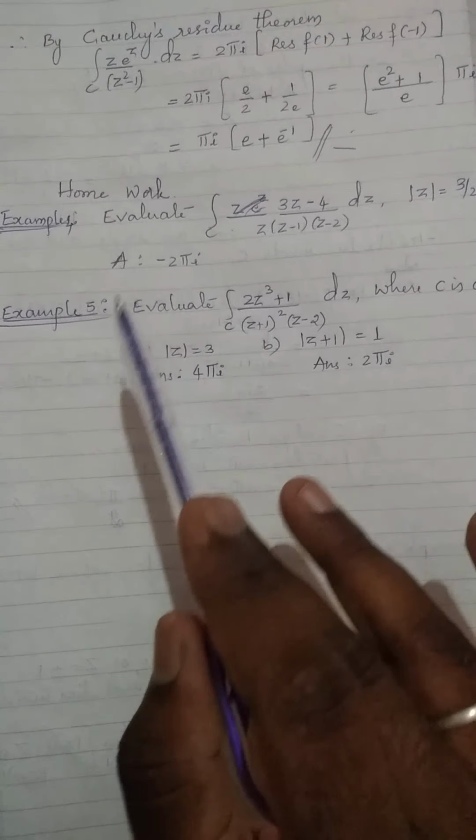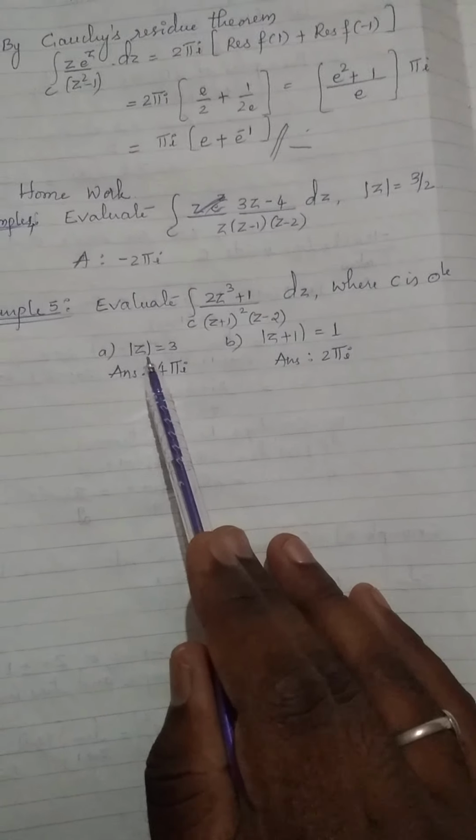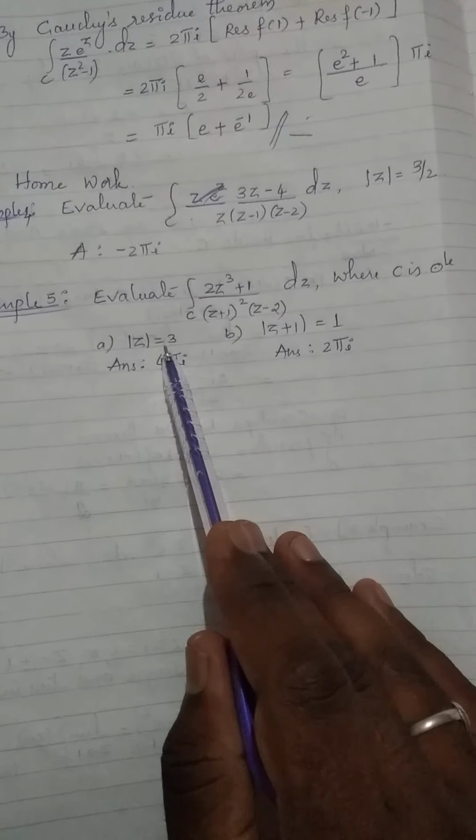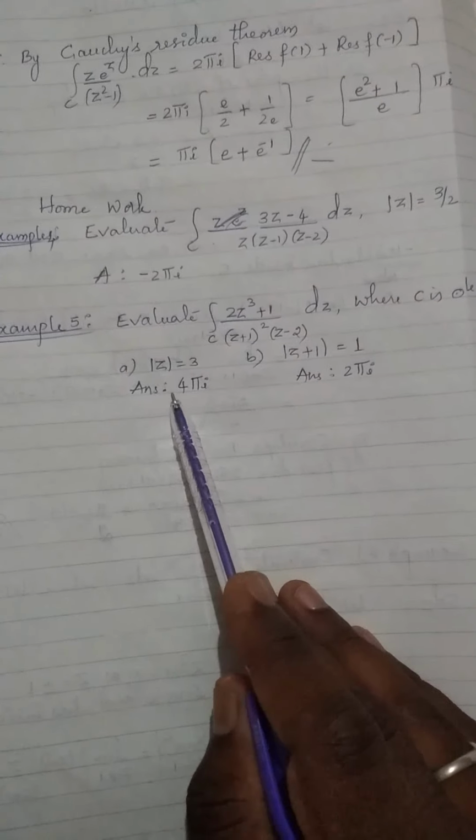The next example is to evaluate the integration over C of (2z cubed plus 1) divided by (z plus 1) whole square into (z minus 2) dz, where C is the circle, first modulus of z equal to 3 and second modulus of z plus 1 equal to 1. The answers are 4 pi i for the first one and 2 pi i for the second one.